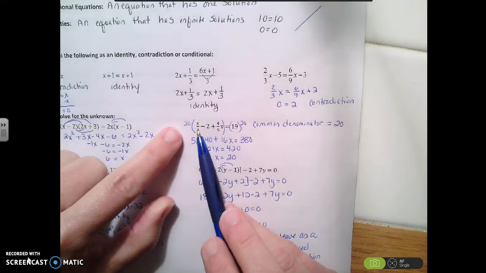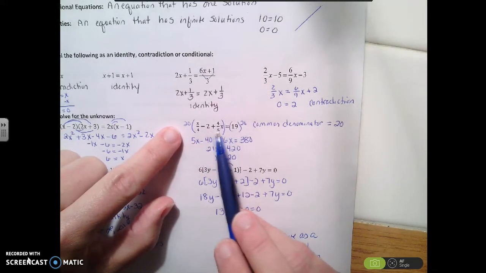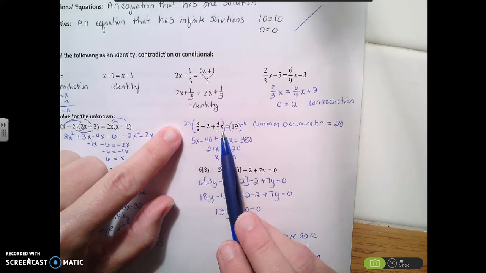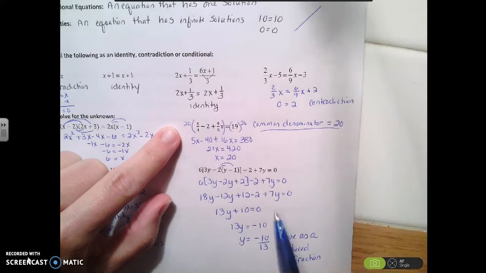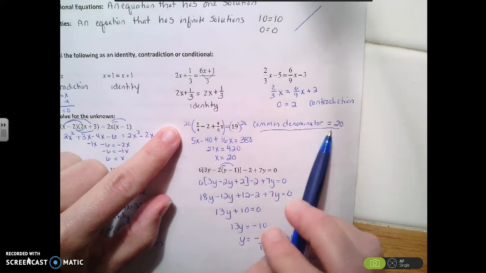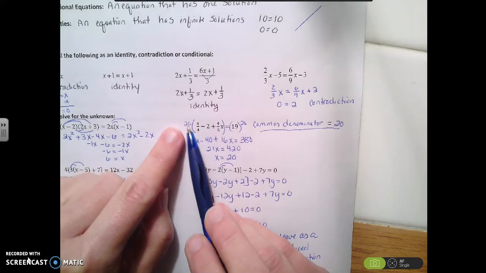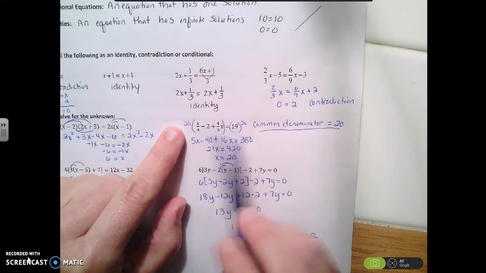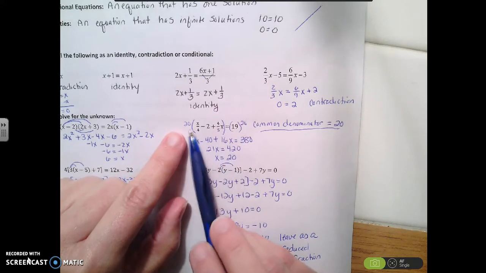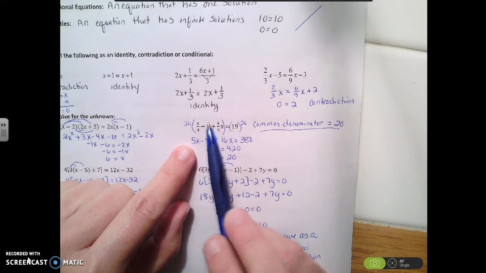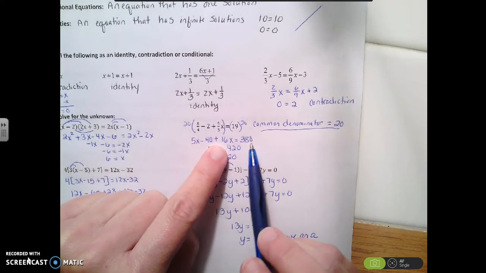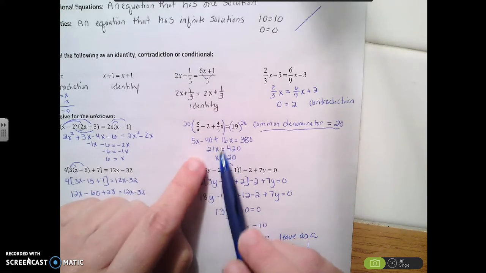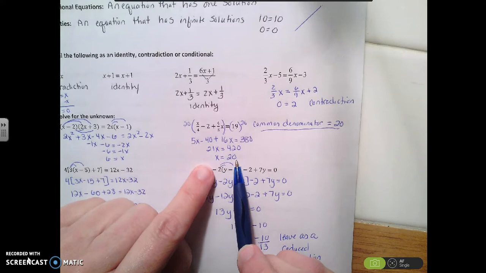Okay, so our next problem here that I've avoided, we have fractions throughout the problem. We could deal with the fractions or we could get rid of the fractions. And to get rid of them, what we're going to do is find a common denominator. And our common denominator is 20. And so now I'm going to multiply both sides of the equation by 20, and I'm going to end up with 5x, 40, 16x, and then I'm going to end up with 380. And then I just continue to combine like terms, and I end up with x is equal to 20.